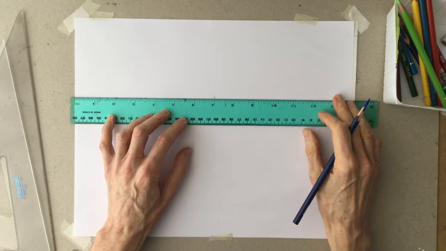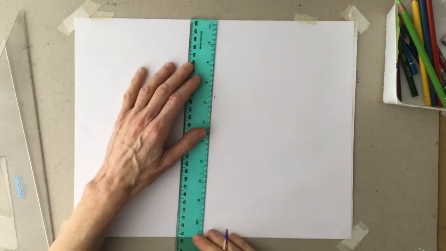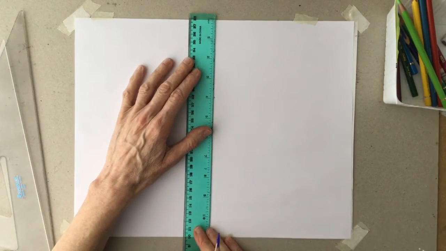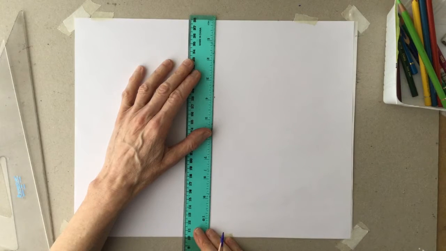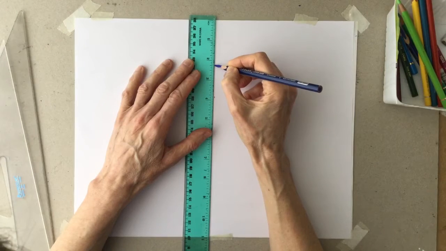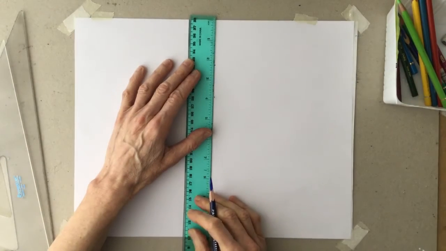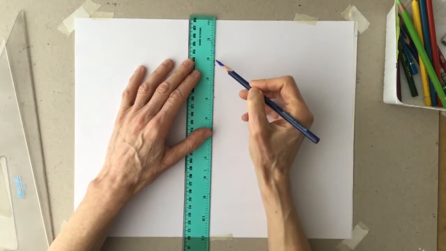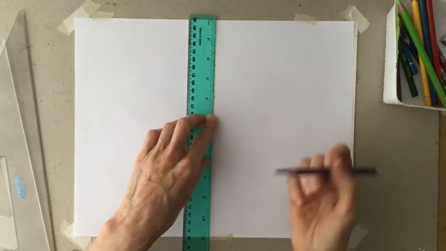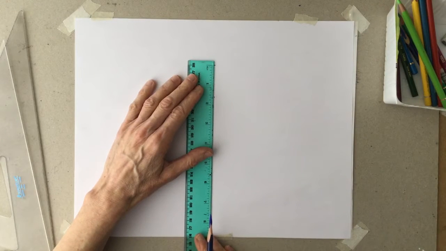Good so far? Now, turn your ruler vertically, right at that spot. Measure down from the top 2 1/4 inches, not 2 1/2, 2 1/4. So 2 1/4, 7 from the edge. And then you want a line from that 2 1/4 inch down 3 1/2 inches.